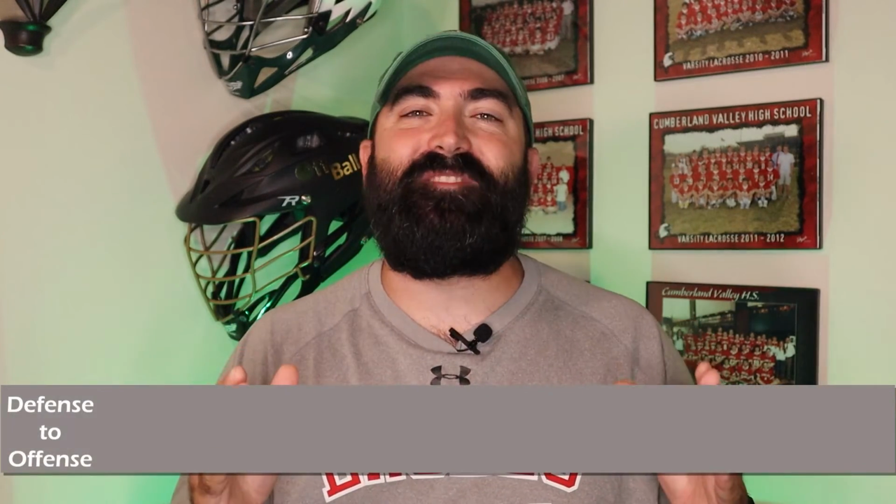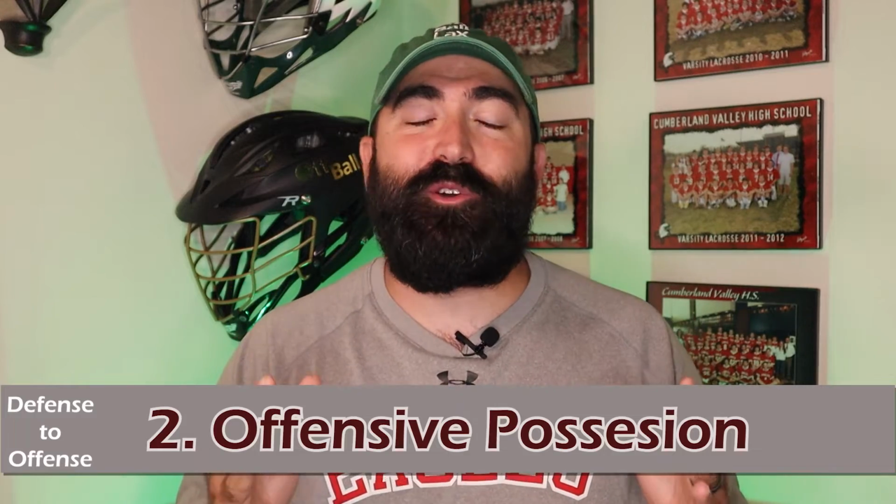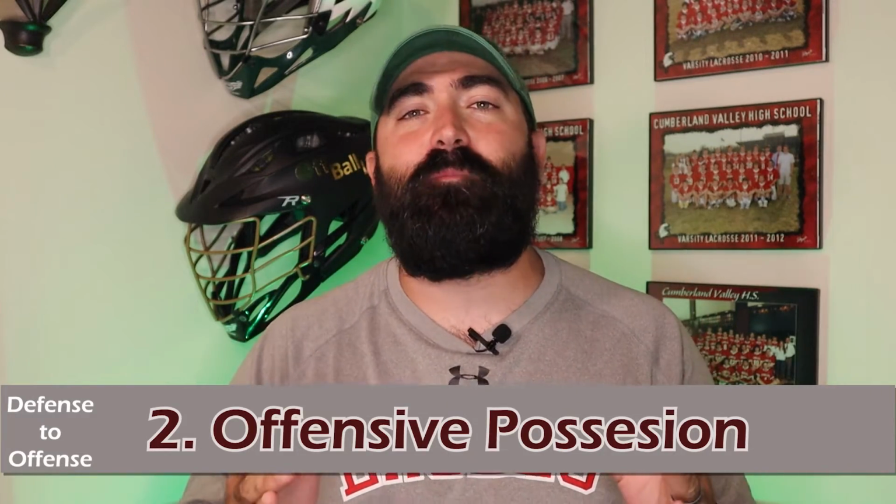Number 2, we just won our defensive stand. The last thing we want to do is give them a second chance offense, meaning we don't want to lose the ball on our defensive end. We want to make sure we get this ball cleared. So LSMs, long stick middies, oftentimes you'll see them stay on the field a really long time into the offensive possession and then eventually sub off. That's what we want you to do.